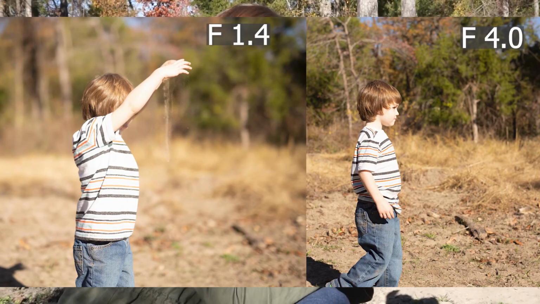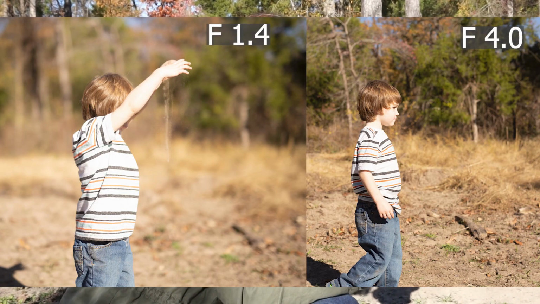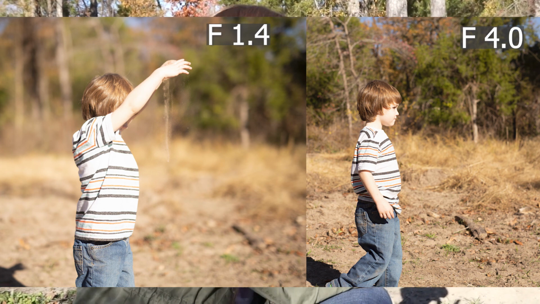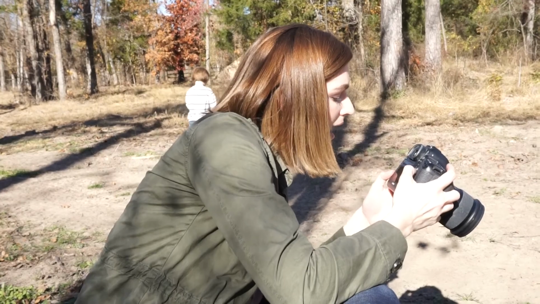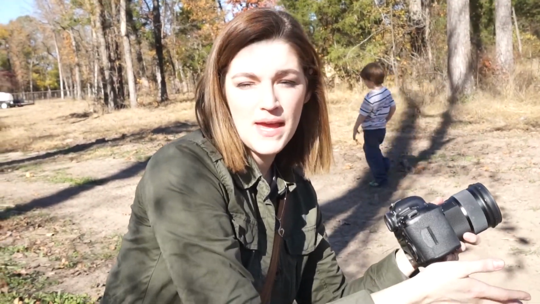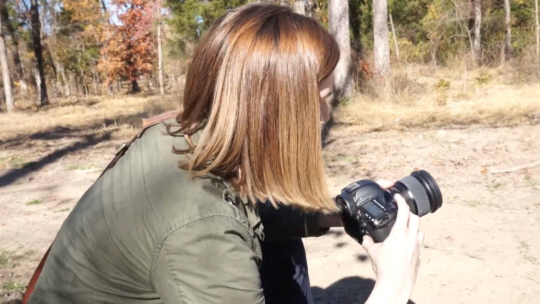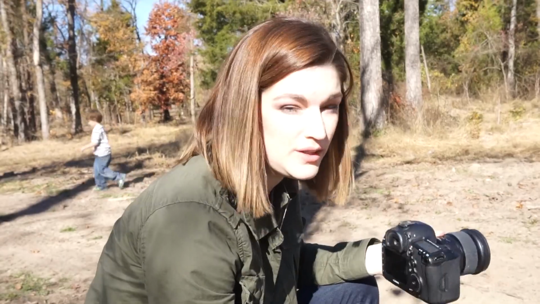But I want you to notice in these two different photos, the f-stop 1.4 and the f-stop 4, I want you to notice the difference in the background. It's actually quite incredible how much more detail is in the background for the f4. Say I wanted to make the background even more in focus. I'm gonna bump this to f8, which I rarely do.